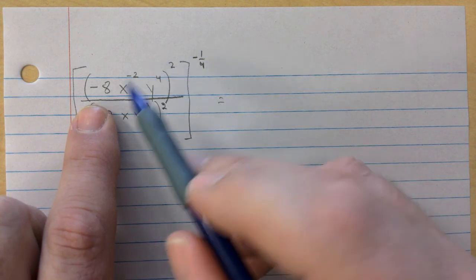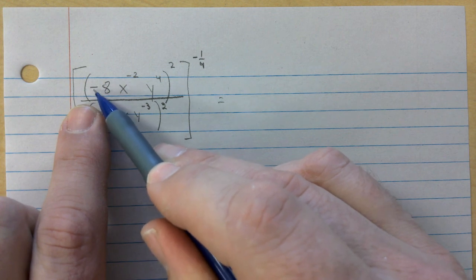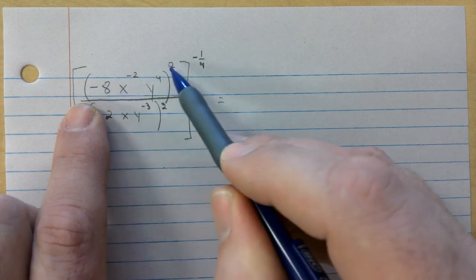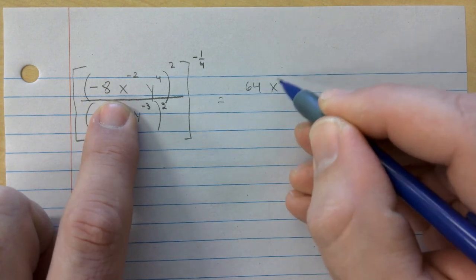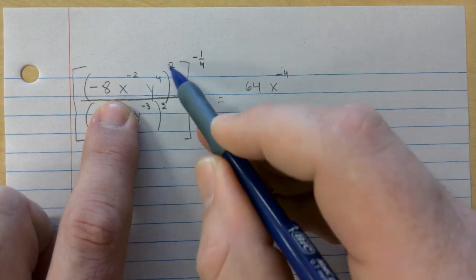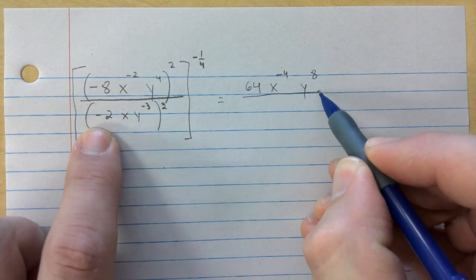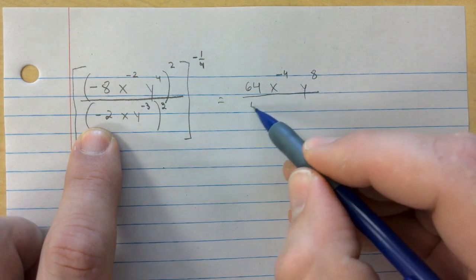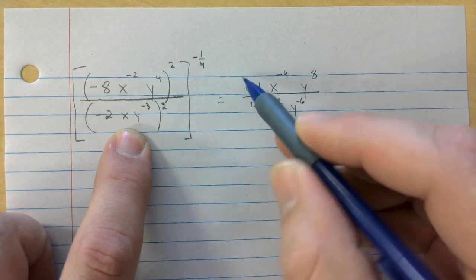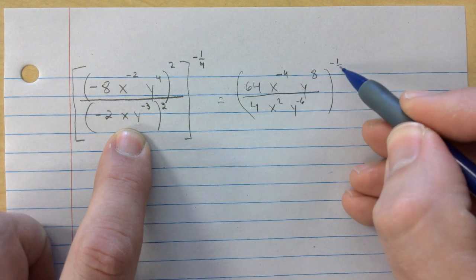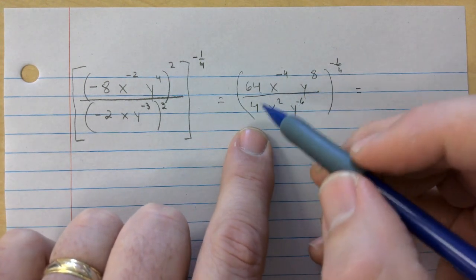Power of 2, it's even, so I'm expecting that to turn positive, right? There's a -1 here technically, so no worries there. So that's 64 x to the -4, because you multiply them, y to the 8 over 2, -2 squared is just 4 positive, x squared, y to the -6. All of that still to the -1/4. Okay. We can cancel this out.